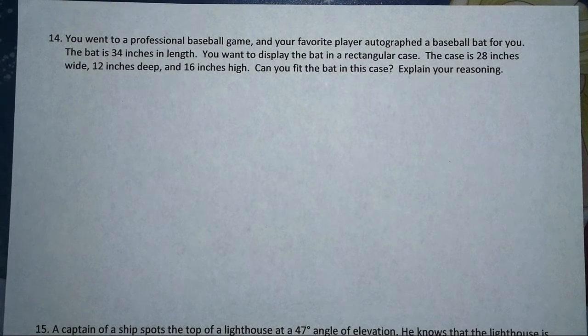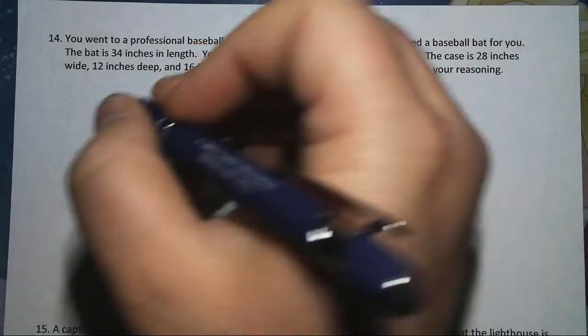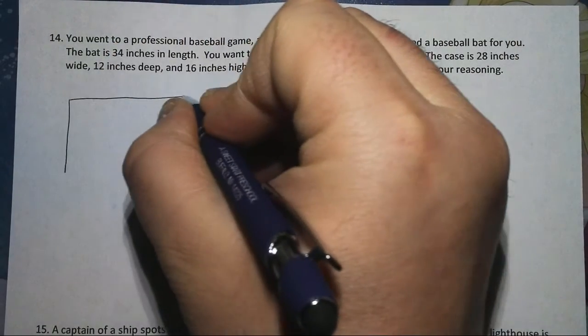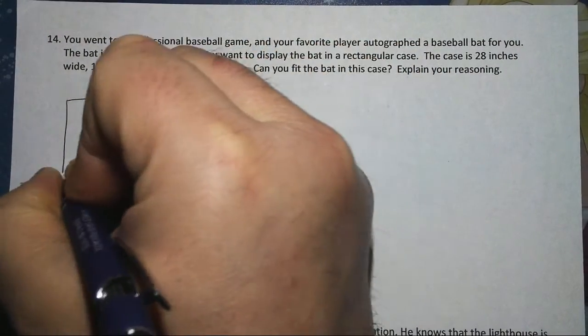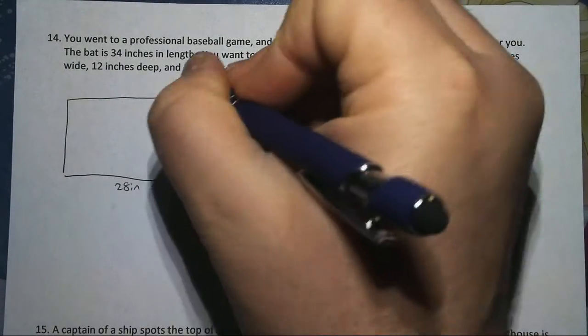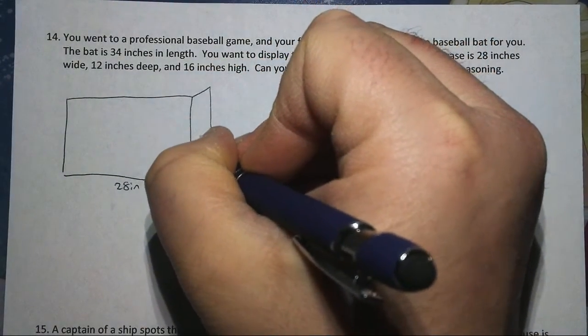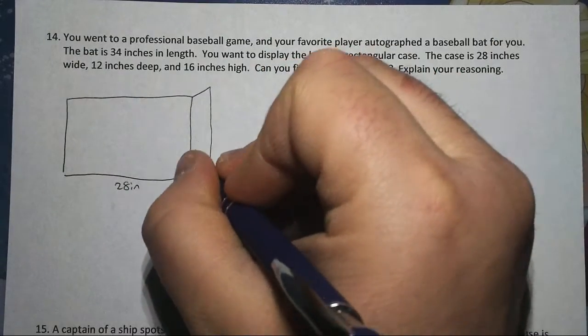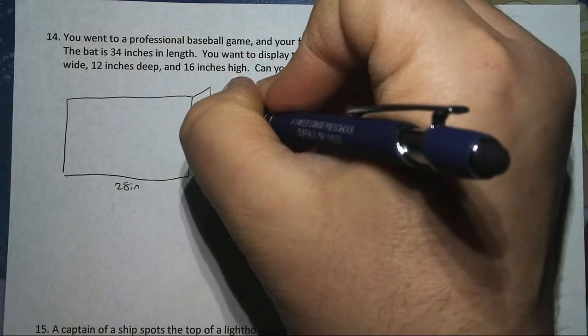you. The bat is 34 inches in length. You want to display the bat in a rectangular case that's 28 inches wide, 12 inches deep, and 16 inches high. The deep part we don't really care about, right? What we care about is that it's 28 inches wide, and it's just telling us that it's 3-dimensional. So it's 12 inches deep, but it's 16 inches high.